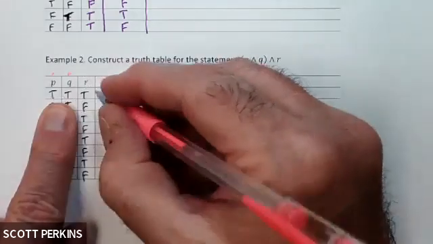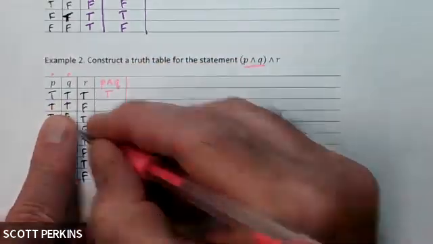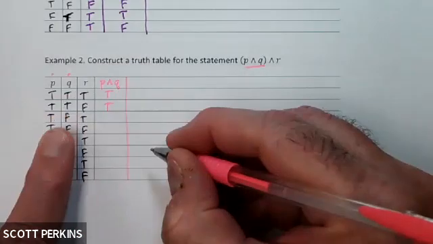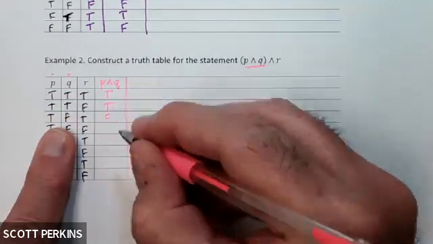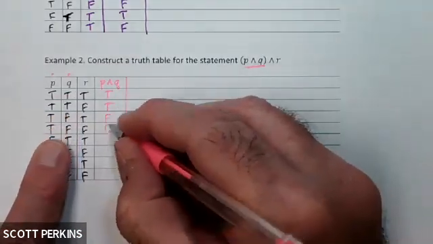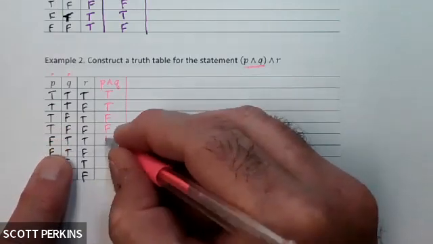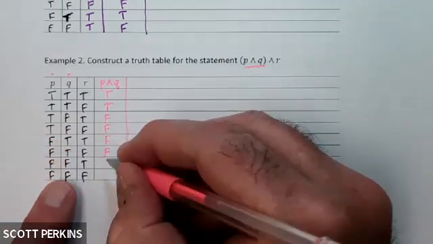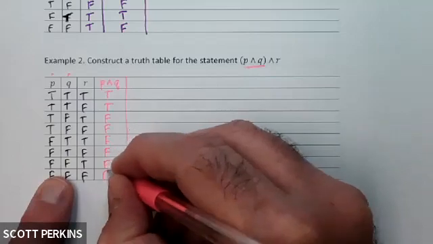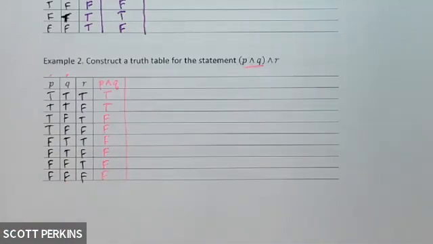So here we go down that column. I've got true and true, first one's true. True and true, second one's true. True and false, false. True and false again, false. False and true, false and true, and then the last 2 are both false. So you should start off with 2 trues, and then the rest are falses. So far, so good?